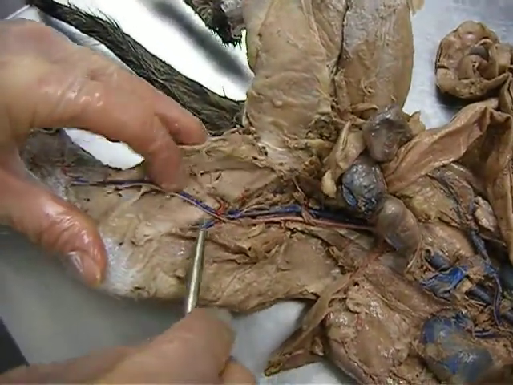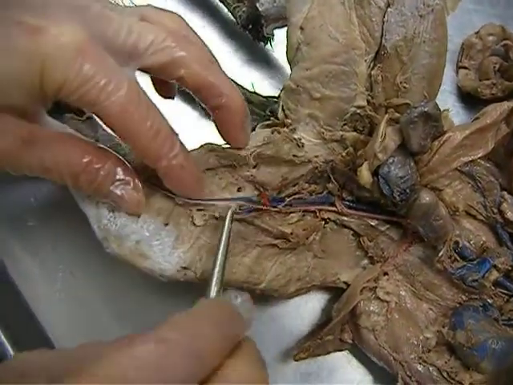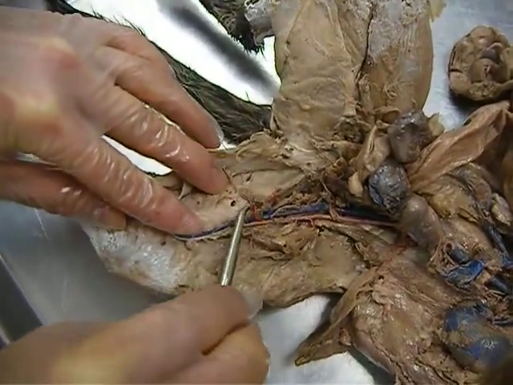Going to the knee is articular. The stretchy one is saphenous. And this going to the muscle is muscular.